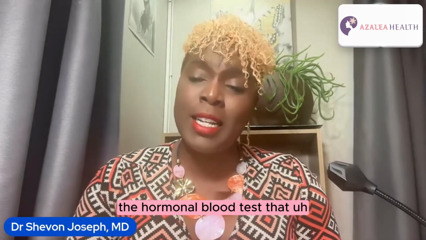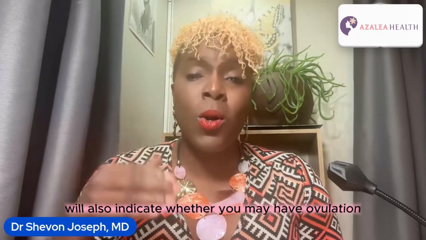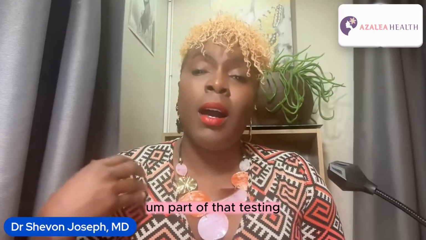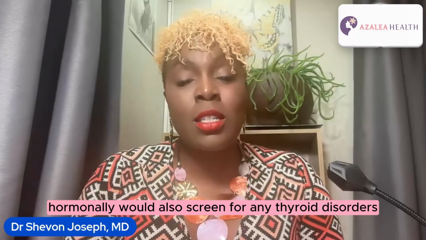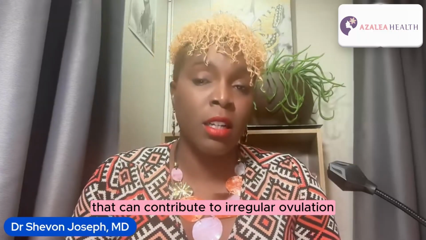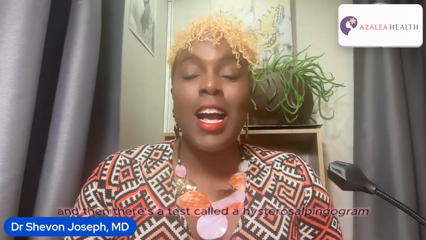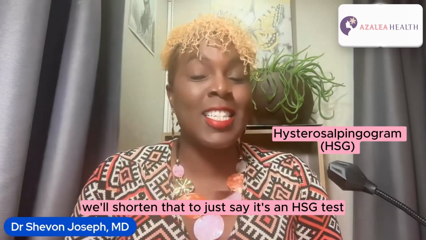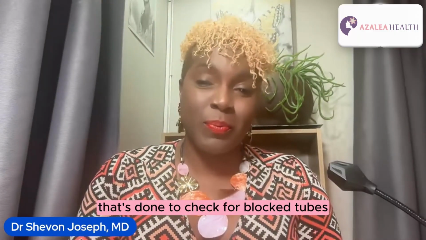The hormonal blood test that is done as part of your fertility evaluation will also indicate whether you may have ovulation disorders as well. Part of that hormonal testing would also screen for any thyroid disorders that can contribute to irregular ovulation. Pelvic ultrasound is key during the fertility evaluation. And then there's a test called a hysterosalpingogram. We'll shorten that to just say it's an HSG test, that's done to check for blocked tubes.